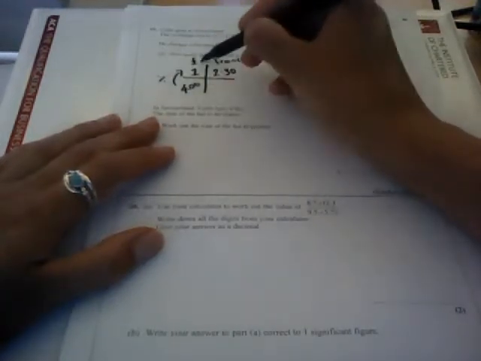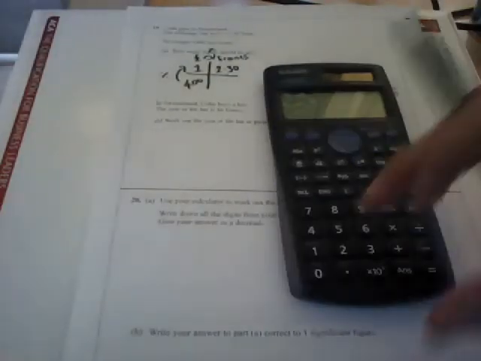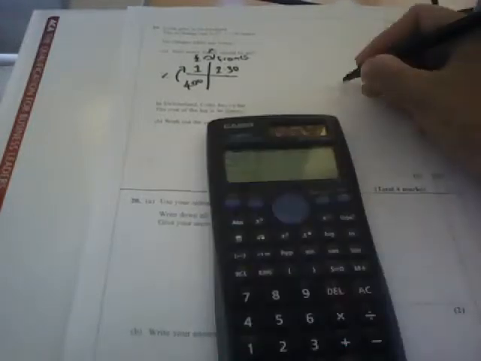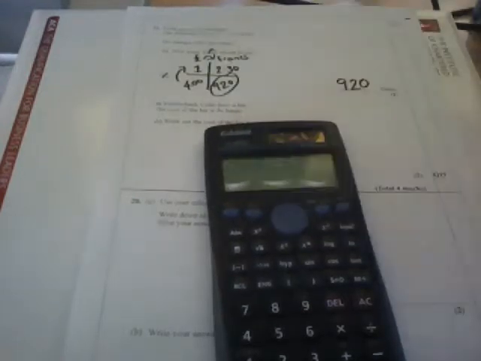Now I'm going to divide and then times. So on my calculator, 400 divided by 1 times 2.30 equals 920. So that's the answer. If you did it a different method, that's fine.